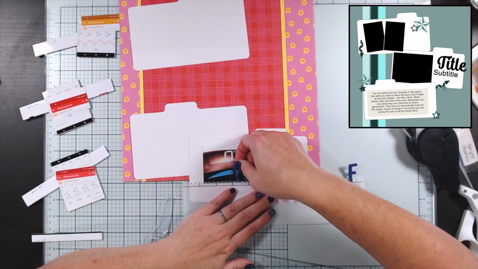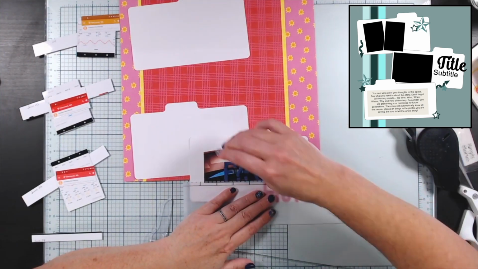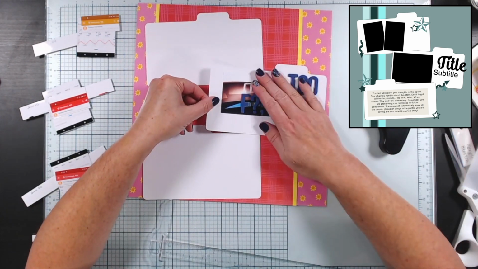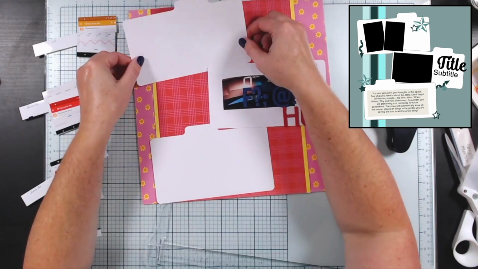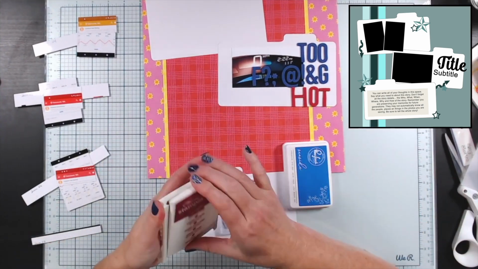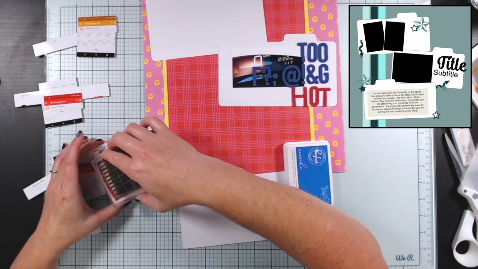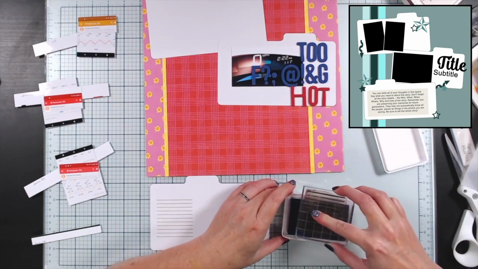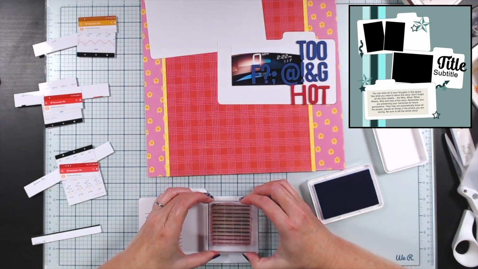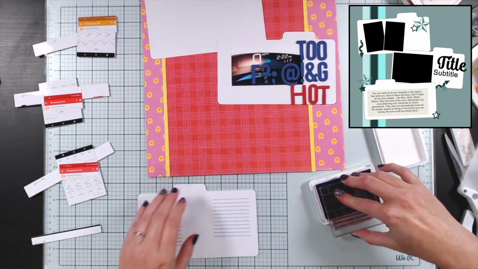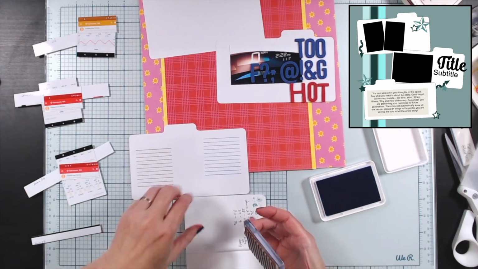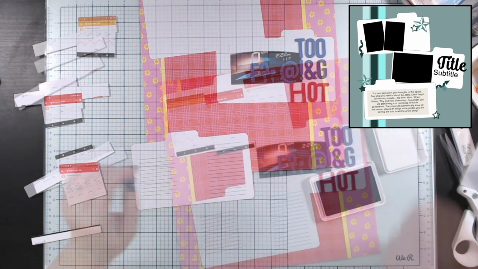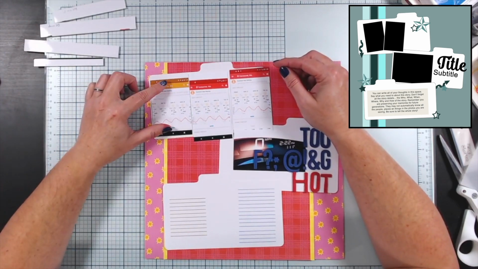So I've got my title set up on there, and it is overlapping my photo to kind of frame the numbers of the temperature that I took a photo of, my car internal thermometer. And I am setting up my journaling on that bottom section. I'm using stamping in the same two colors that I used to set up my title, so a red and a blue. And I'm going to create a longer stamped section here with my journaling stamp so that I have more room for lots of words about how I felt about this heat wave.